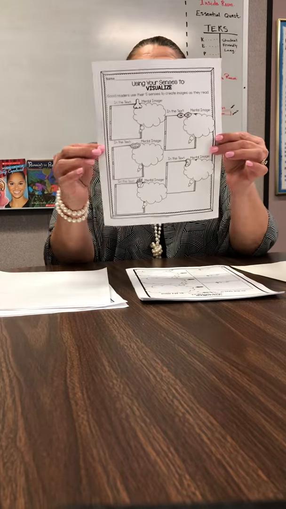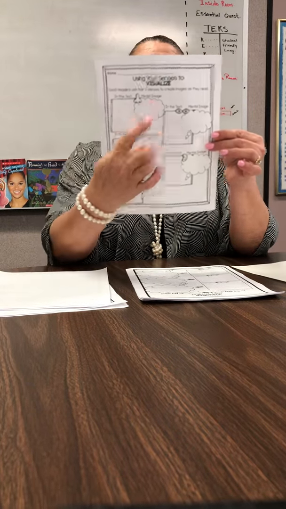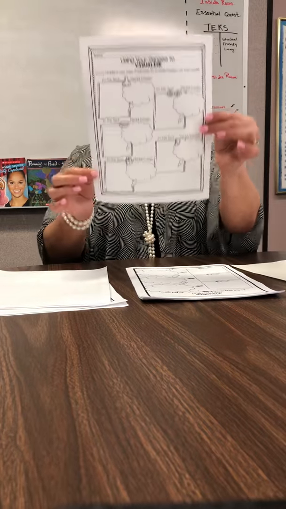This one also, using your senses to visualize. Good readers use what? The 5 senses. Here are the 5 senses. This is what the book said. This is what I envision. Isn't that wonderful? Ms. Lang, isn't that wonderful? Thank you, Ms. Lang.